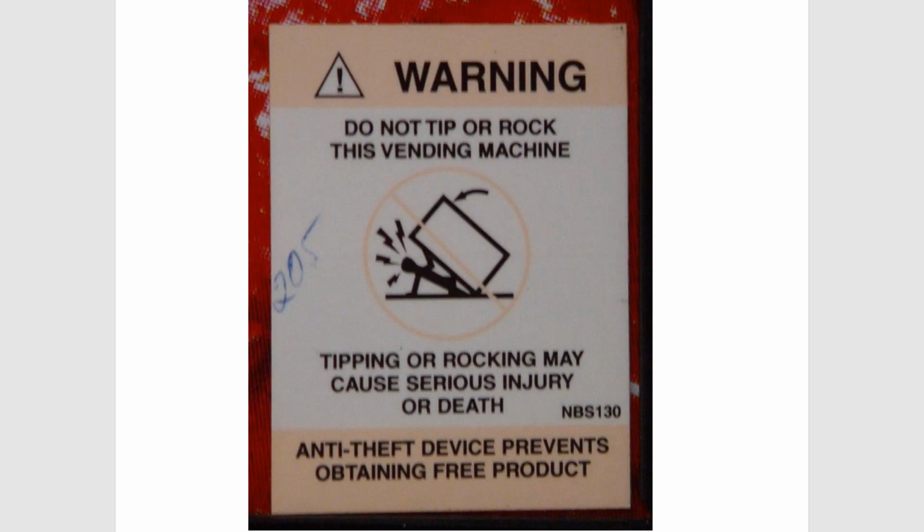Otherwise, if they didn't have that warning on there, maybe somebody wouldn't be aware of the danger, or at least their attorneys could claim that and maybe get some money out of it if somebody is harmed.